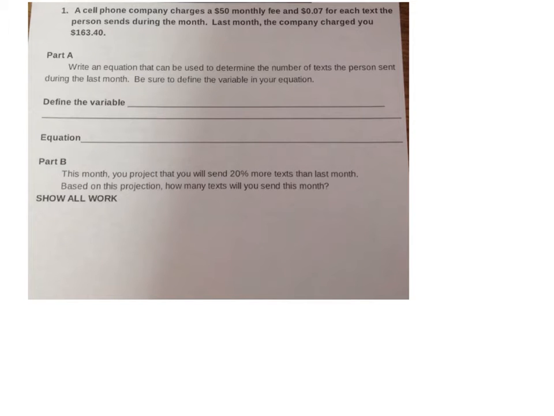So first off, it says the cell phone company charges a $50 monthly fee and 7 cents for each text a person sends during the month. Last month, the company charged you $163.40. Part A. Write an equation that can be used to determine the number of texts a person sent during the last month. Be sure to define your variable in your equation.